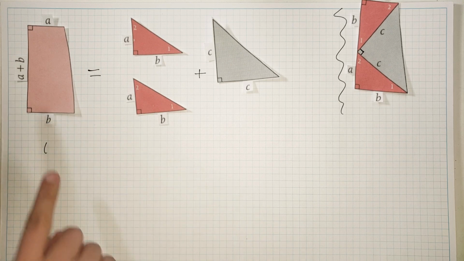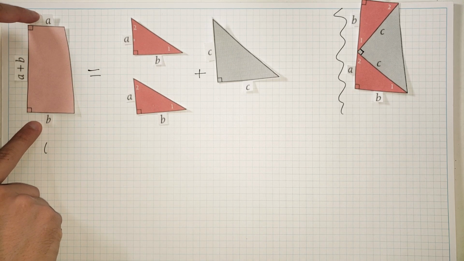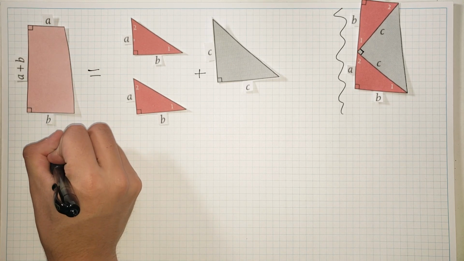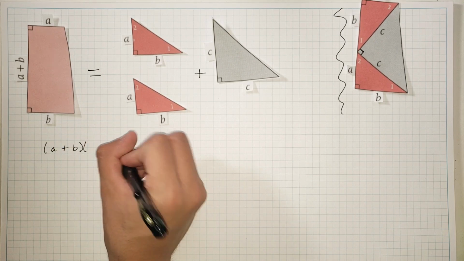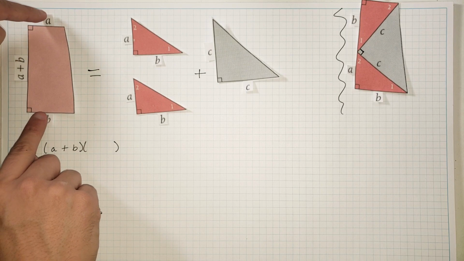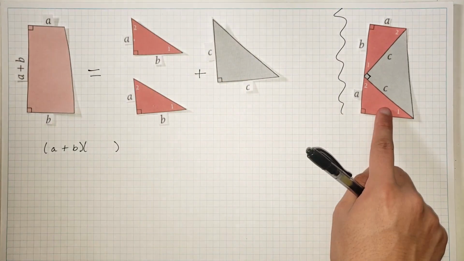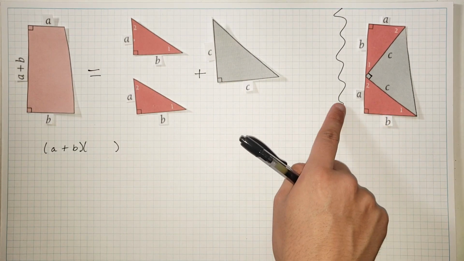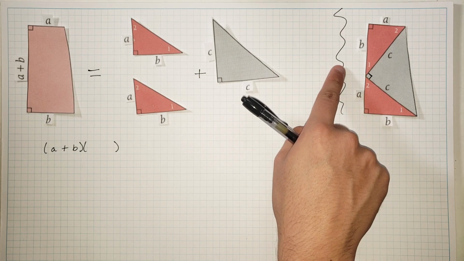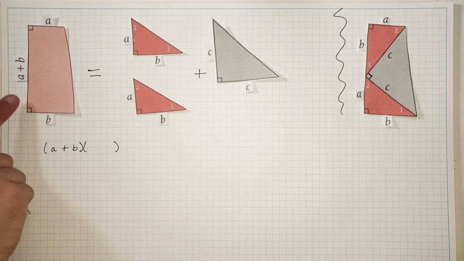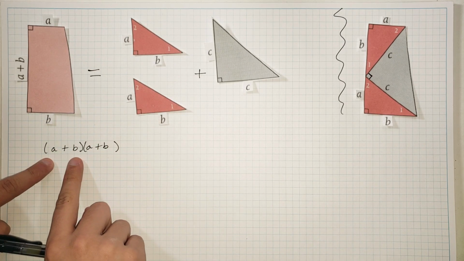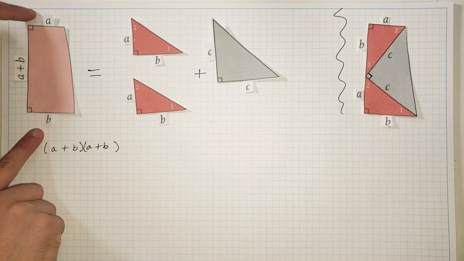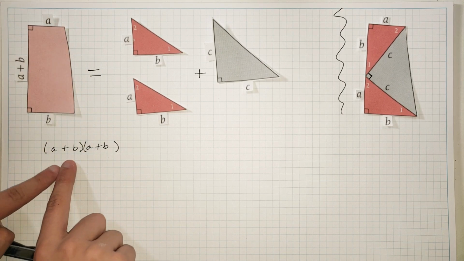So in this case, if we add the sides that are parallel, we get A plus B times the distance between the parallel sides, but the distance between the parallel sides is A plus B. So the distance between these parallel sides is A plus B again. The first A plus B is because you have to add the two parallel sides. Okay, you add the two parallel sides, that's this one.